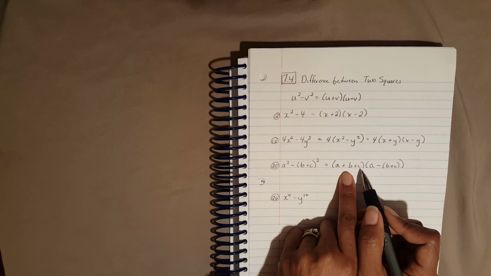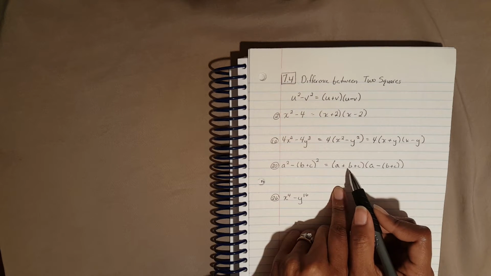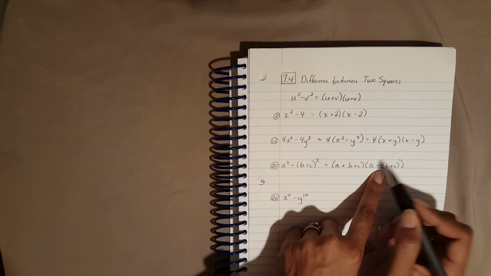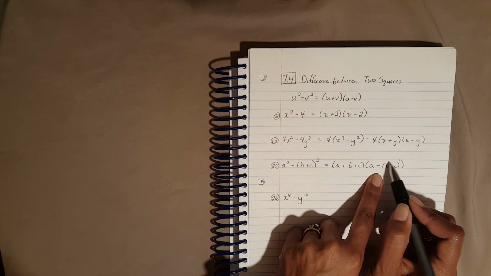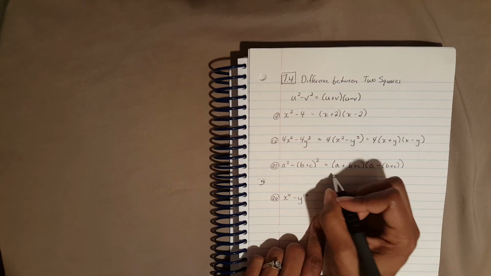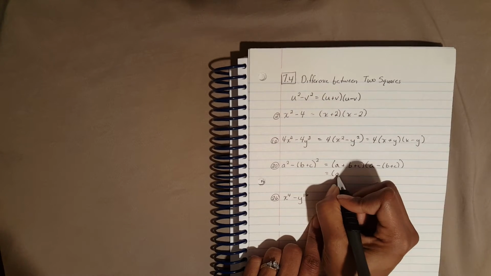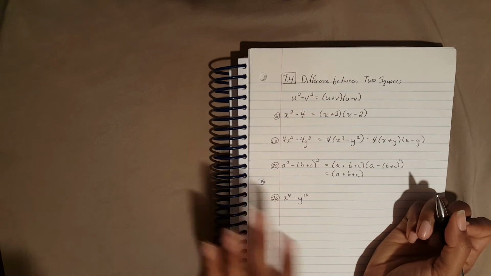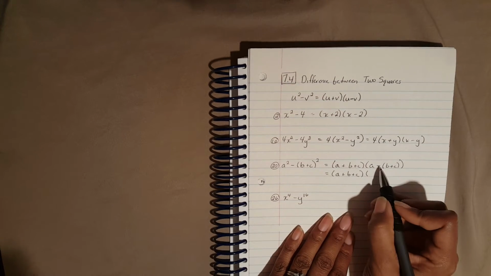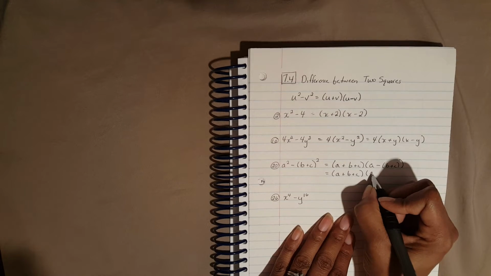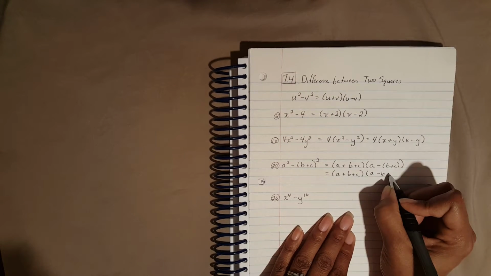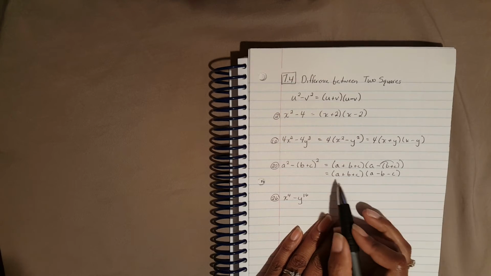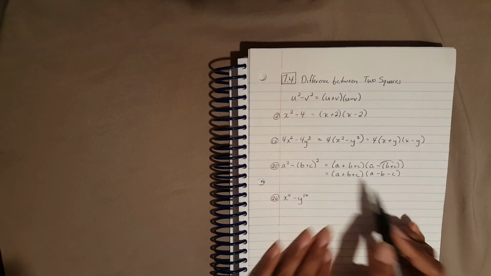I didn't put it here because it was addition, but we've learned that if you're going to do subtraction, you need to put that parenthesis around to remind you to distribute the negative. So we've got the first parenthesis, a plus b plus c. Nothing you need to do there, but let's go ahead and distribute this negative. So it's a minus b minus c. And here's our answer. Okay.